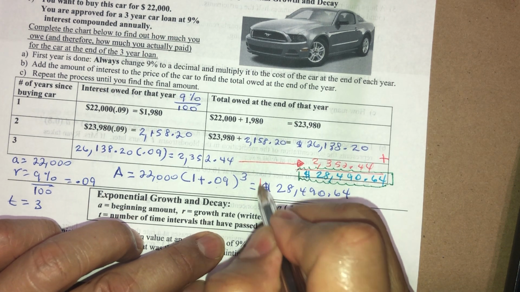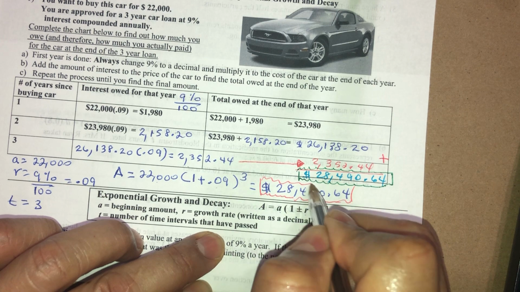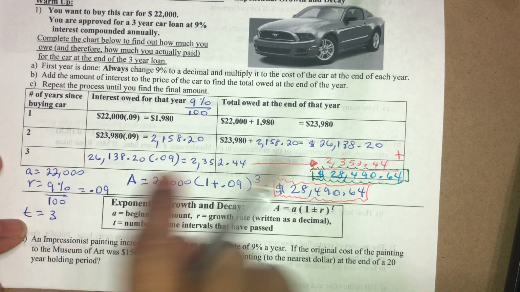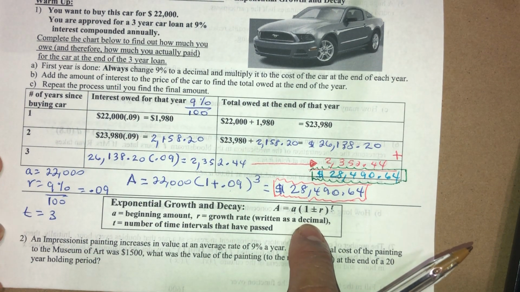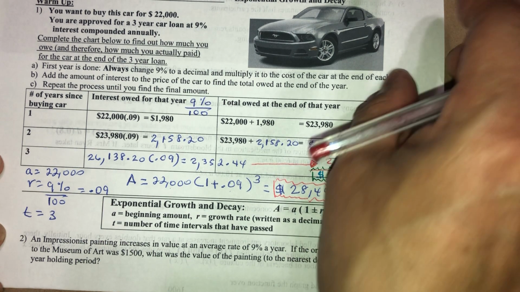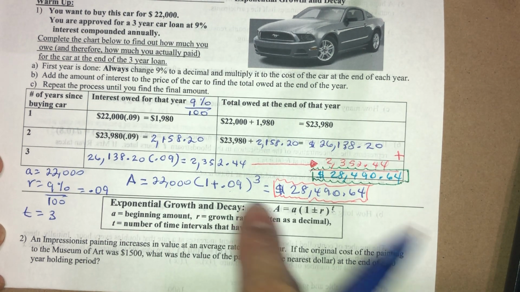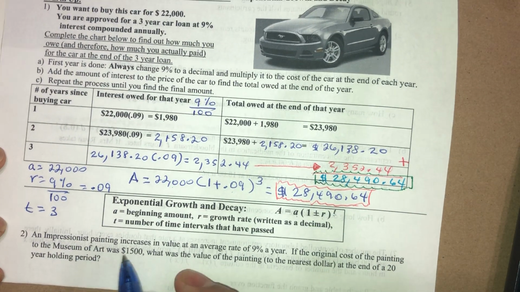Because today the topic is growth and decay, we are going to use this formula. We're not going to forget about this, and now you're going to use that. This made my life a lot easier, okay? Just think about how difficult it would be if we didn't have a calculator to calculate all this.